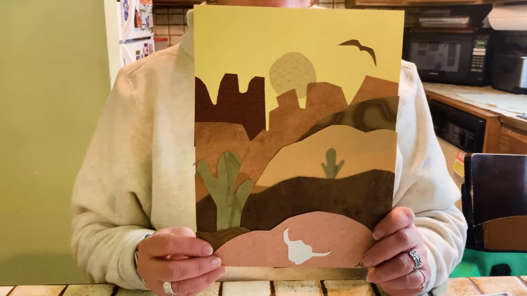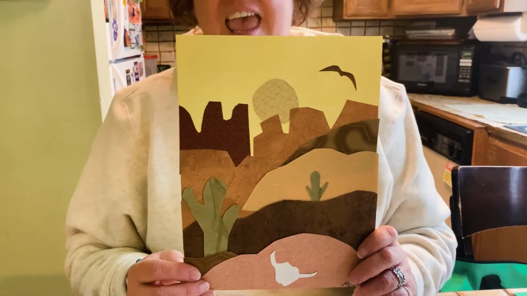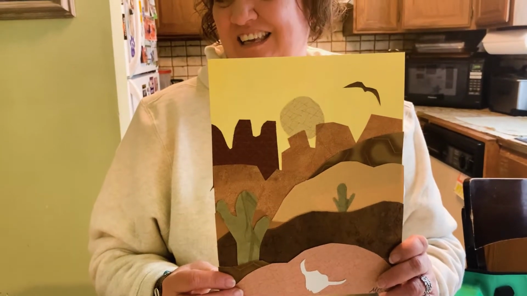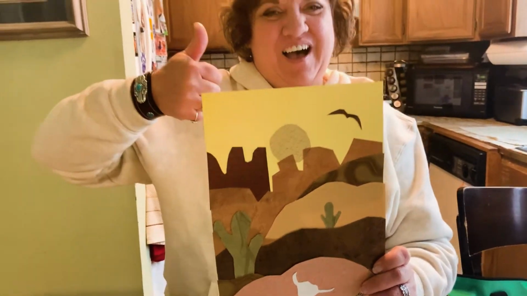You can see plateaus in this one, maybe some canyons. And if you guessed desert, good job. Okay, friends. So for your art project today, I'll be showing you in just a minute how we're going to create these great landforms, and you're going to make some beautiful works of art.